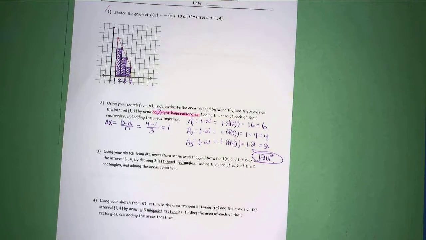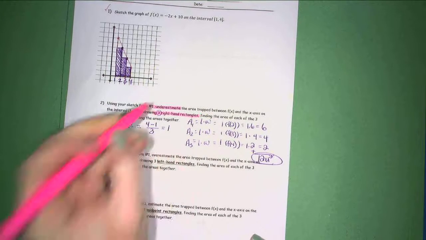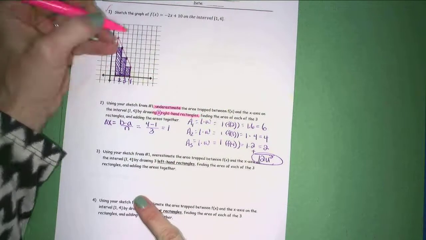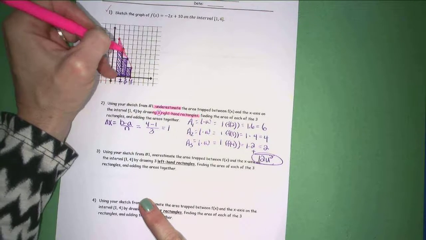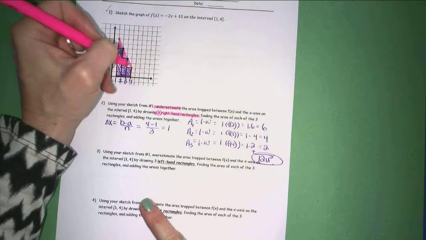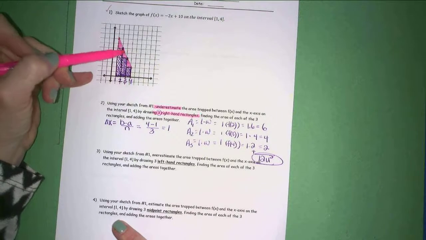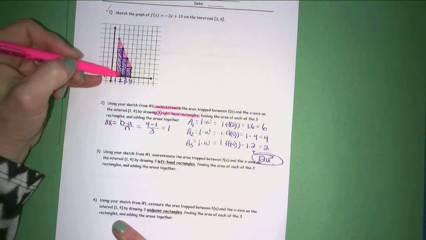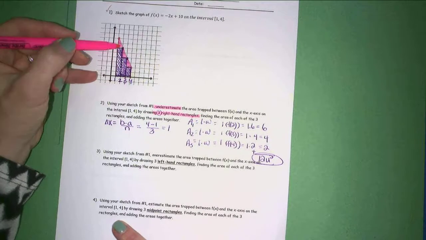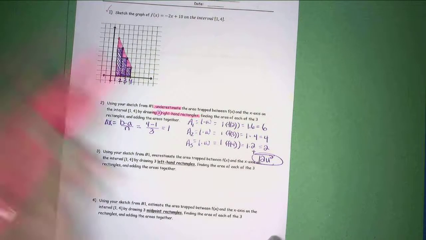Let's talk about why that's an underestimate. Well, if you look, we have this area right here that was untouched, this area right here and this area right here. So now, since my function is decreasing, it seems that these right-hand rectangles are underestimating the true area because we're missing out on these pink sections. So the true area is going to be more than 12 units squared.